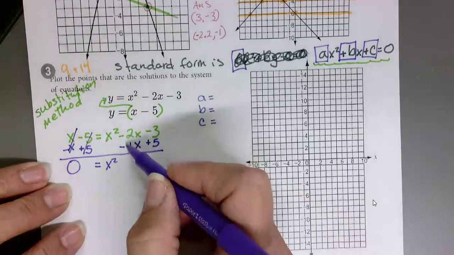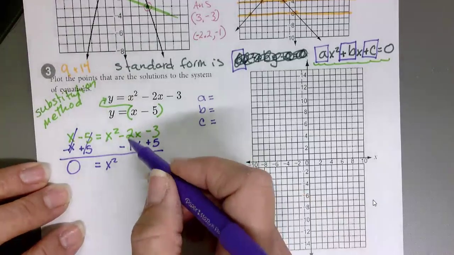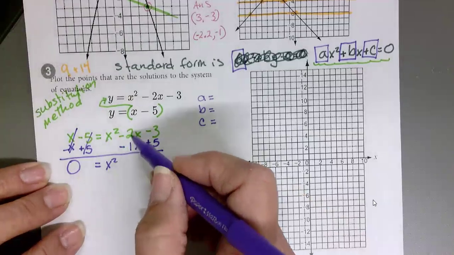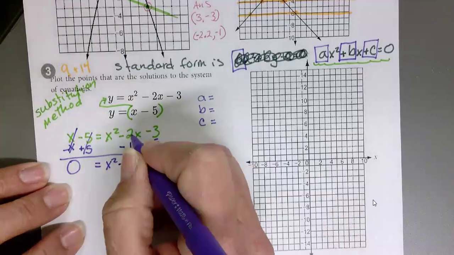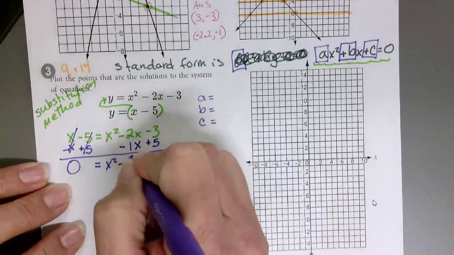We have the same signs. They're both negatives. So -2, -1. We're going to add them and keep the sign. So the sign's going to stay a negative. 2 plus 1 is 3x.